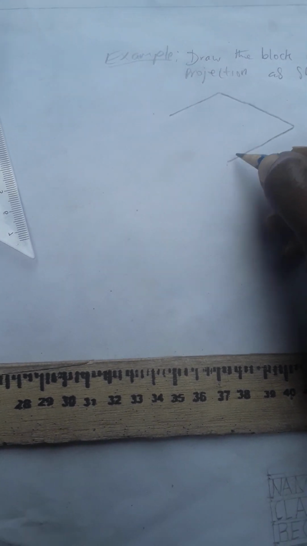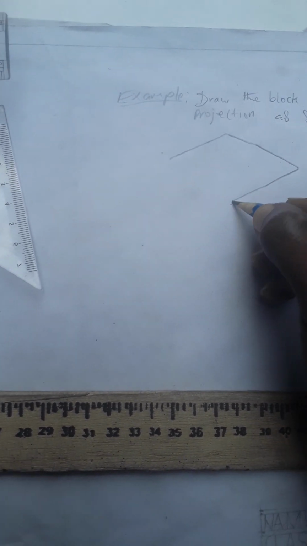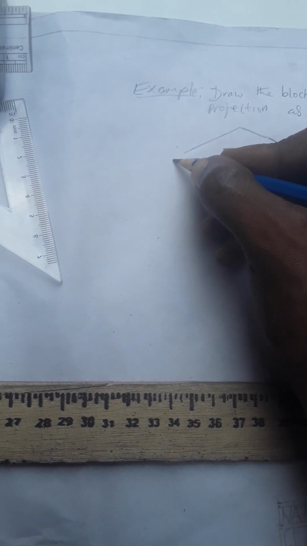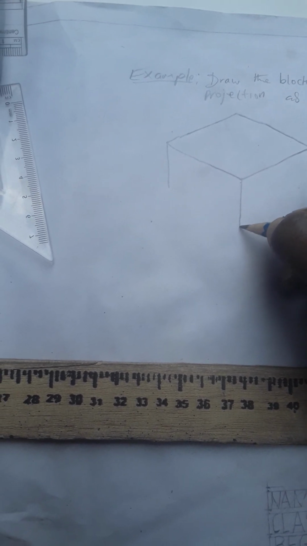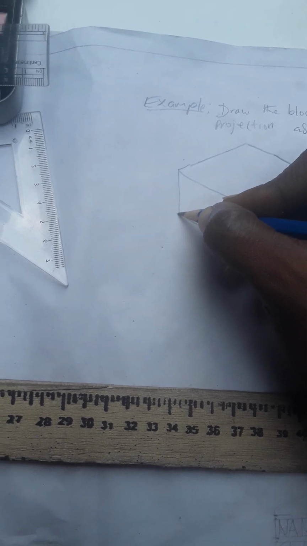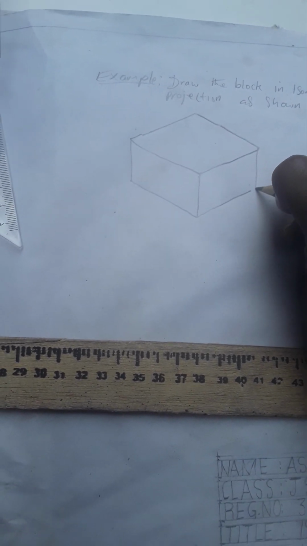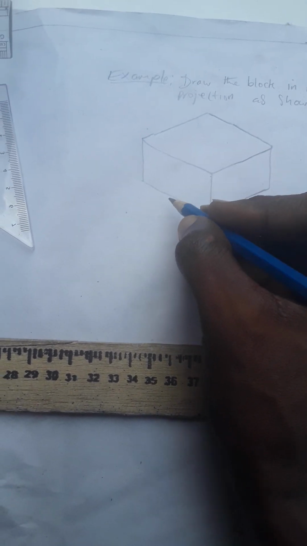Maybe I'm just making a freehand sketch of something, but we're going to draw it so that you learn something from it. This is a shape. I want to draw a shape that looks like this one. All right, something of this nature.